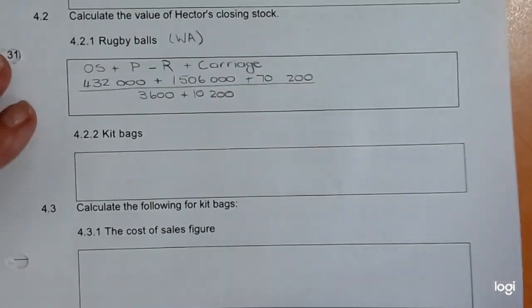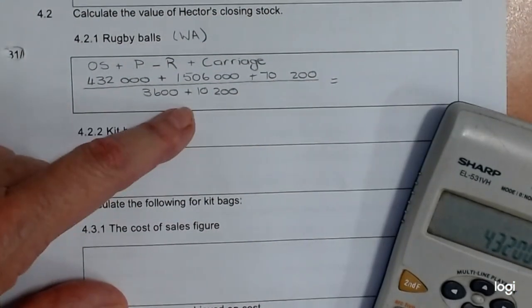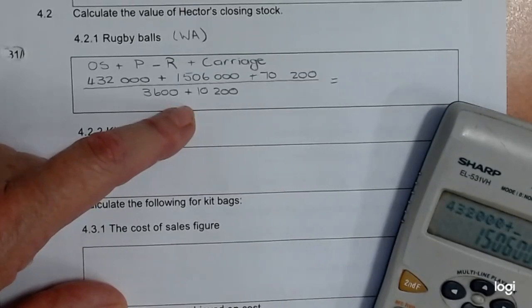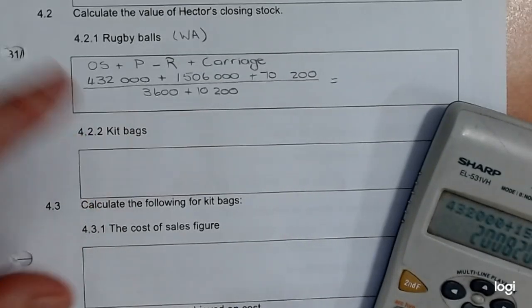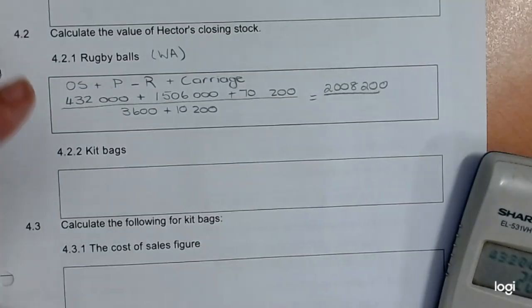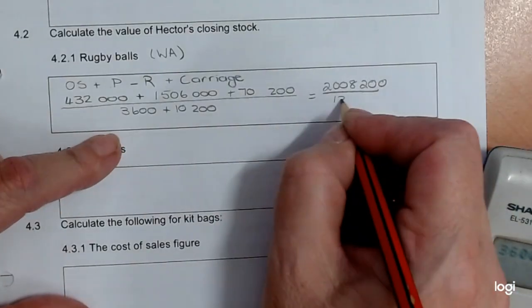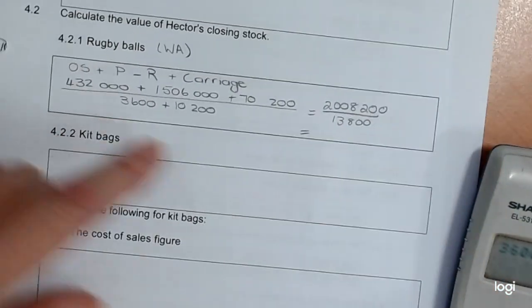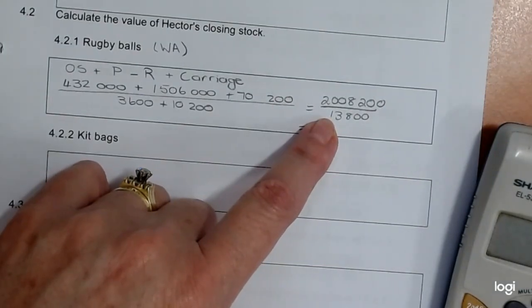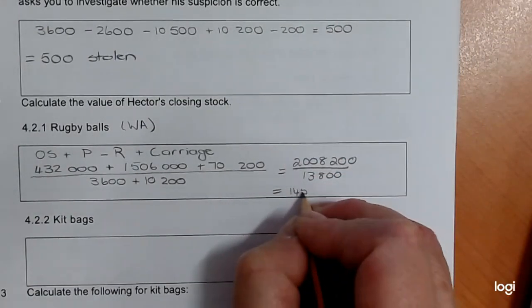So if we do it on this side again, you calculate that top answer, which is 432,000, plus the 1,506,000, plus a carriage of 70,200, which is 2,008,200, divided by the 3,600 plus the 10,200 divided by the 13,800. 2,008,200 divided by 13,800 is the 145 rand 52 cents.